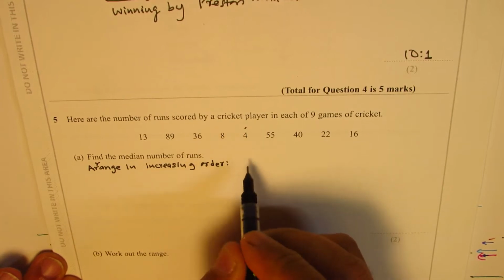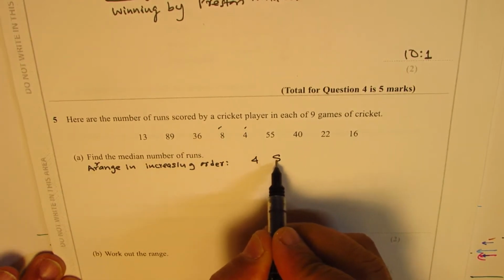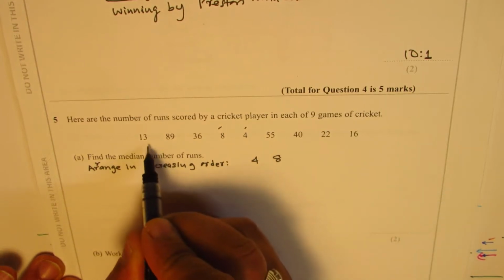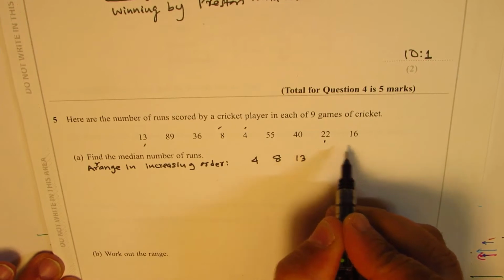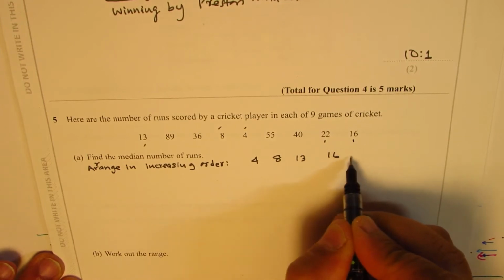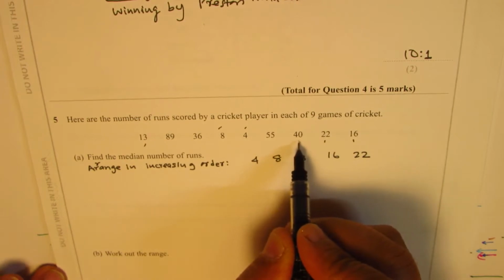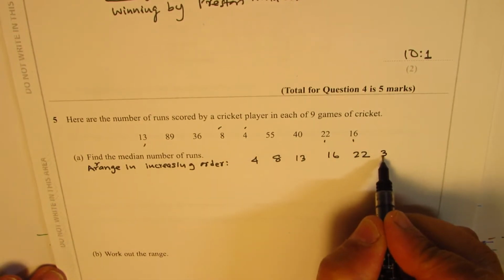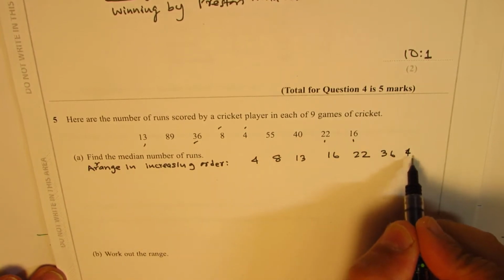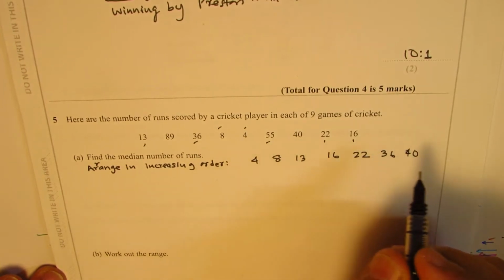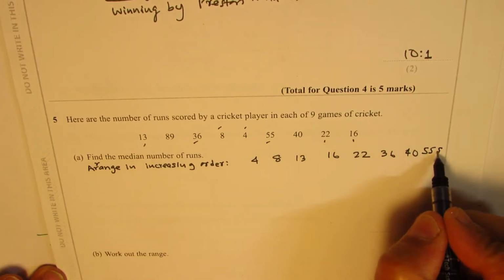Okay, so let's take 4, the lowest number, and then we have 8, and then we have 13, 16, 22, and then we have 36, 40, 55, and then 89.